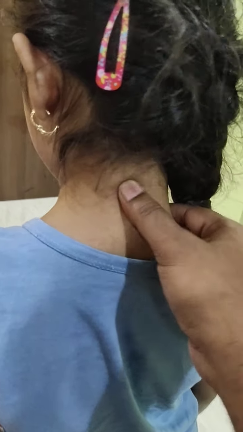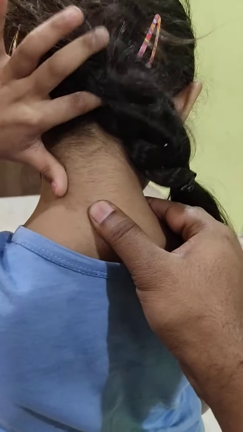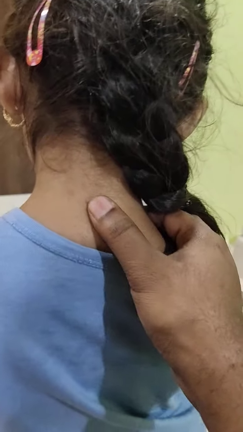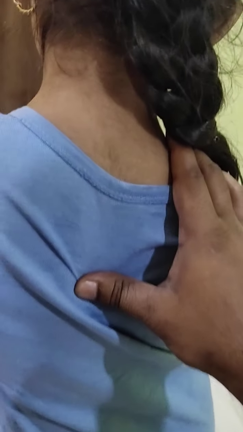Cervical vertebrae. The first part is called the atlas, and the second part is called the axis. Atlas and axis. This is called the vertebral column. Okay. Now here the bones are the cranial bones. Inside they have the malleus, incus, stapes.